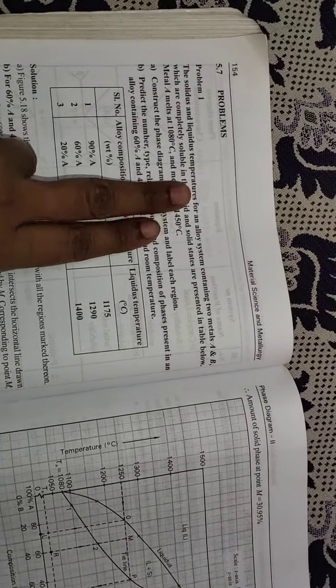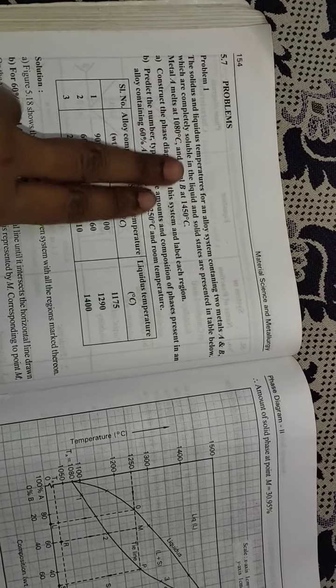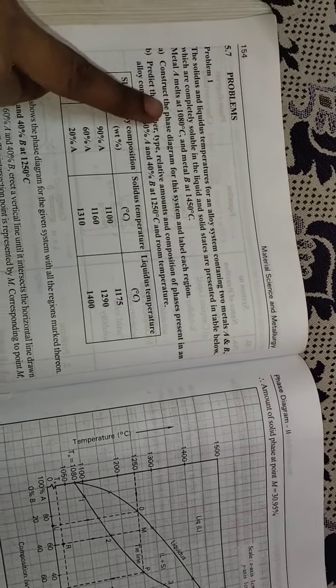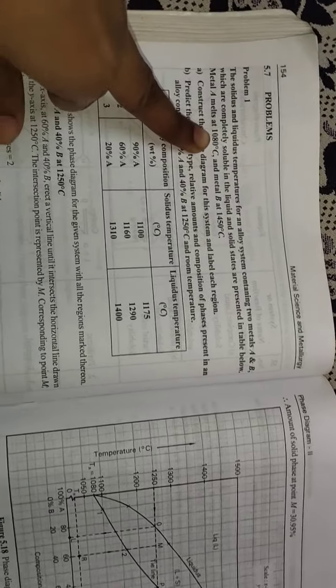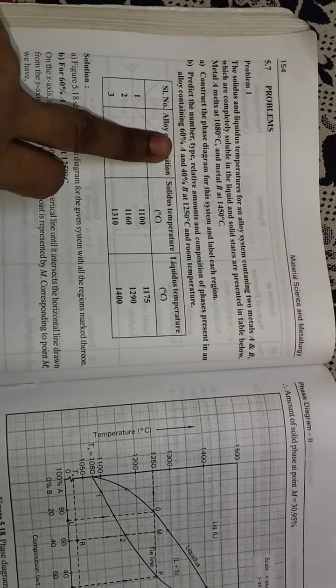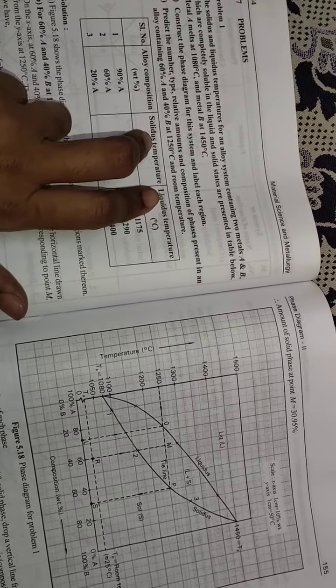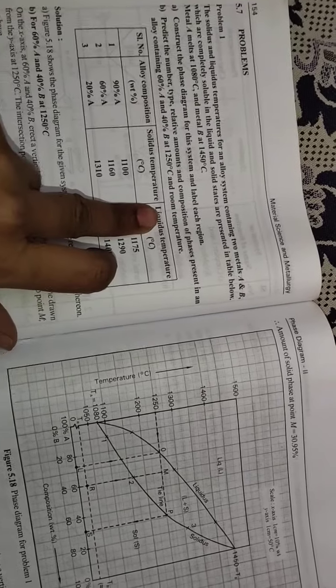Okay, so let's start. The solidus and the liquidus temperatures for the alloy system containing two metals A and B, which are completely soluble in liquid and solid states, are presented in the table below. This is the table. Metal A melts at 1080 degrees Celsius and metal B melts at 1450 degrees Celsius. Now I'm supposed to construct the phase diagram for this and predict the number, type, relative amount and composition of phases present in the 60% A, 40% B composition at 1250 and at room temperature. So the second question has two further subdivisions, 1250 and room temperature.